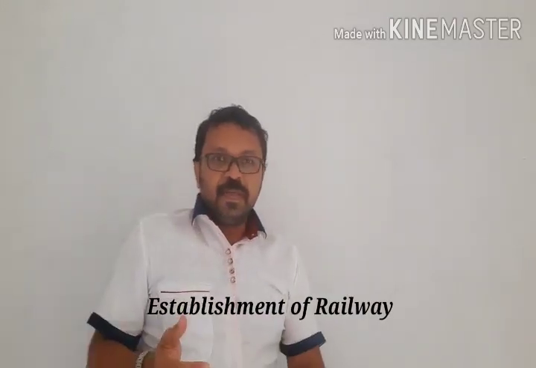Colonial governments encouraged the introduction of steam vessels on the rivers, improved the roads, and also encouraged the financing of a large network of railways linking distant regions.